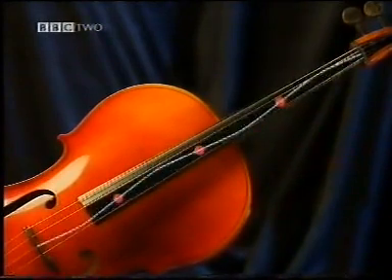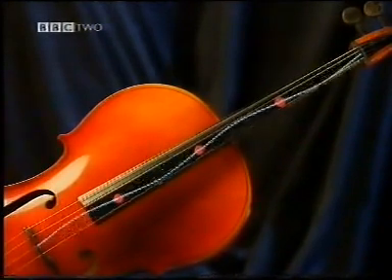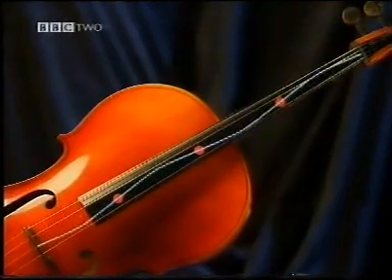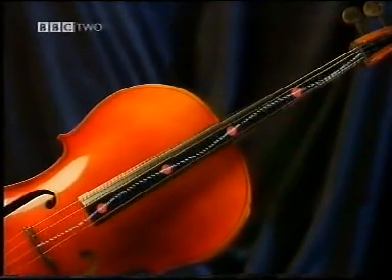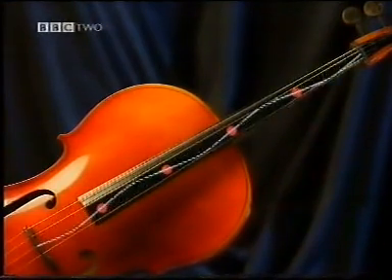And you can also get higher harmonics. So the sound produced by a cello is a combination of these different harmonics. The exact combination depends on how the cellist bows the string. So how do these harmonics affect the sound of a note?